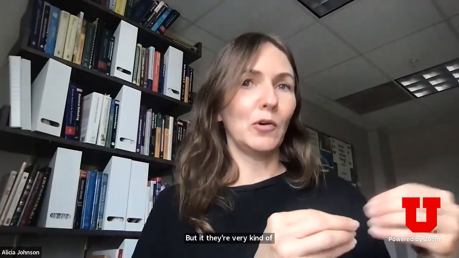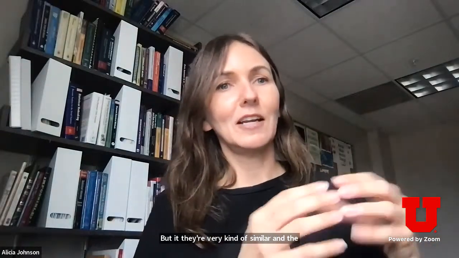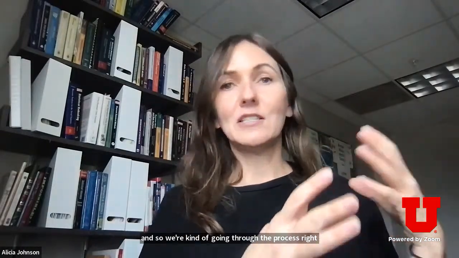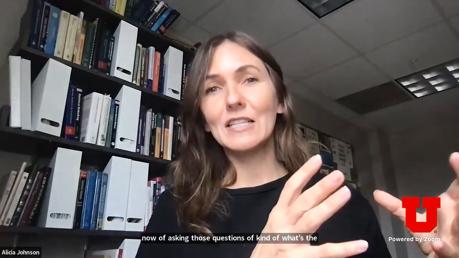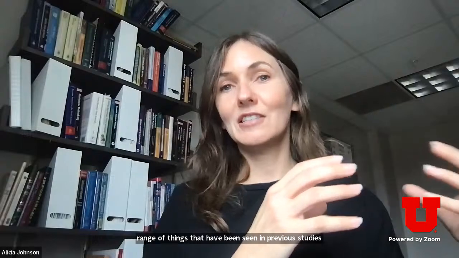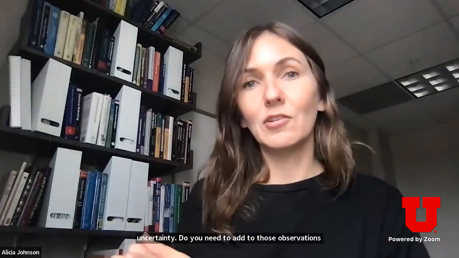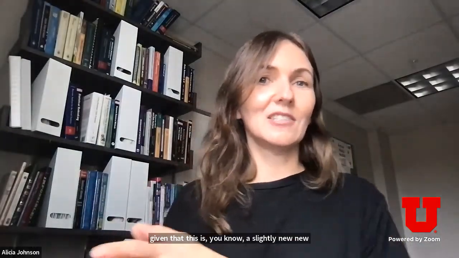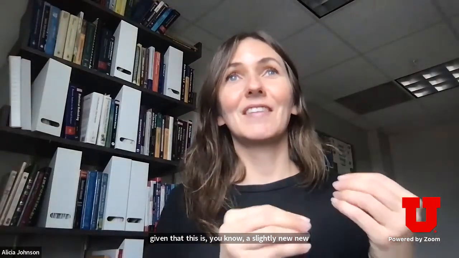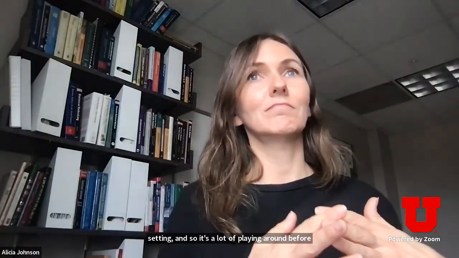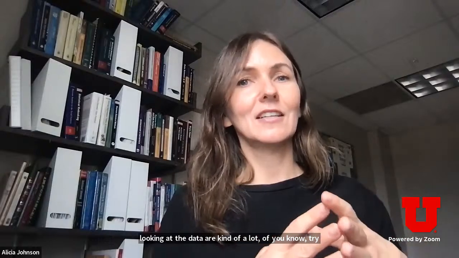And those studies aren't exactly the same as what he's looking at, but they're very similar in the components. And so we're going through the process right now of asking those questions: what's the range of things that have been seen in previous studies? How much additional uncertainty do you need to add to those observations, given that this is a slightly new setting? And so it's a lot of playing around before looking at the data, a lot of try it out and see, if I tune it this way, does that actually reflect?